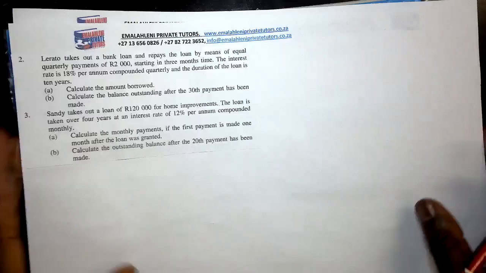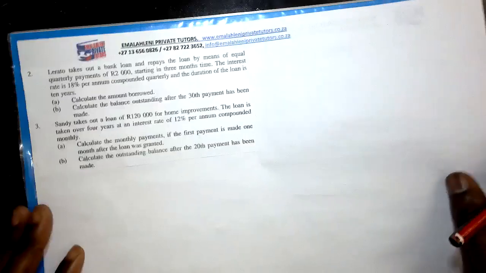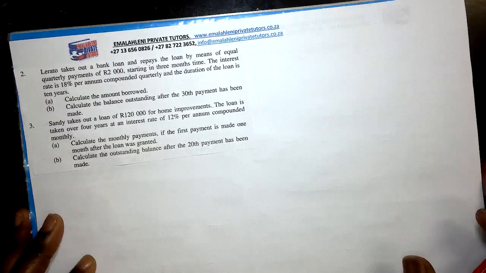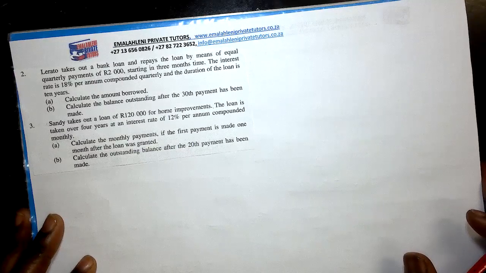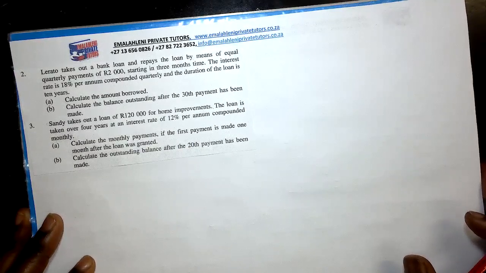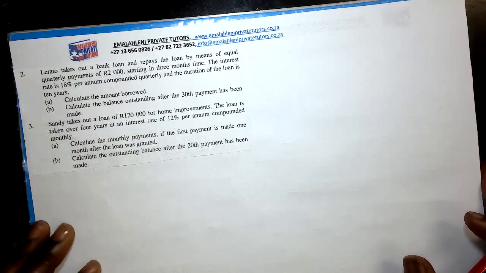Okay, let's move on to the next question here. Lerato takes out a bank loan and repays the loan by means of equal quarterly payments of 2,000, starting in 3 months' time. The interest rate is 18% per annum compounded quarterly, and the duration of the loan is 10 years. Calculate the amount borrowed. Calculate the balance outstanding after the 30th payment has been made.